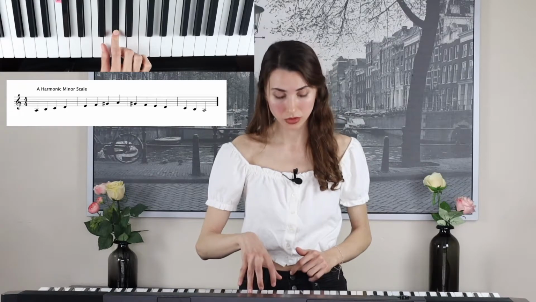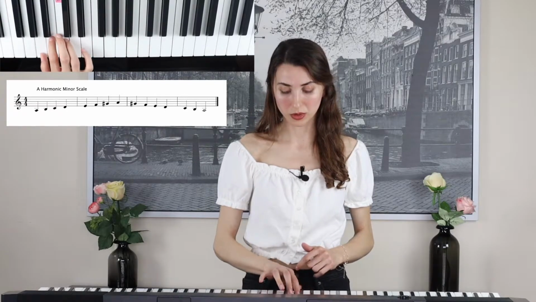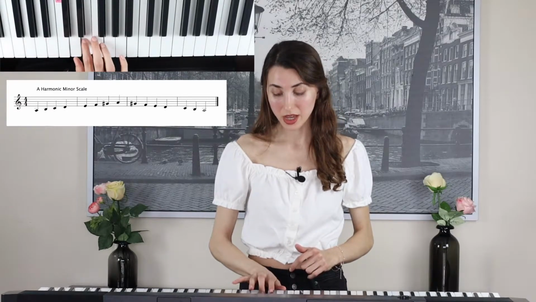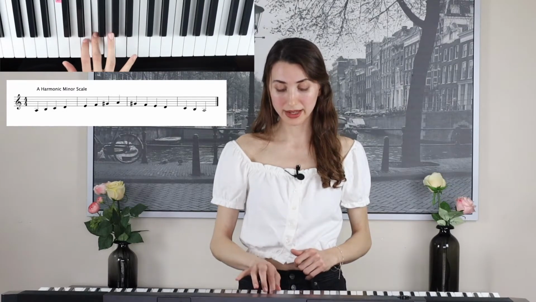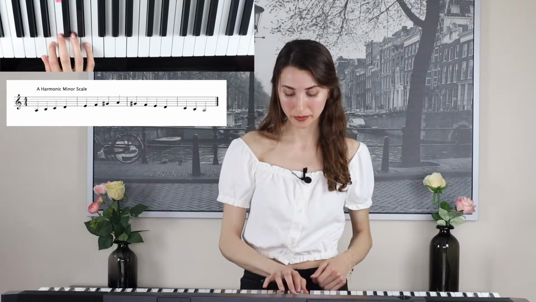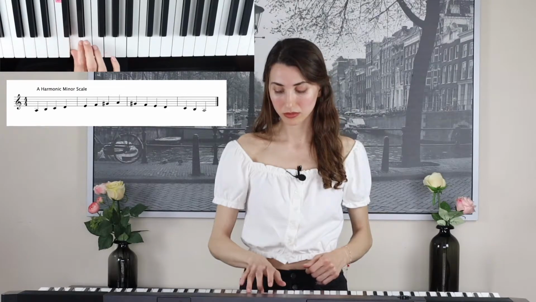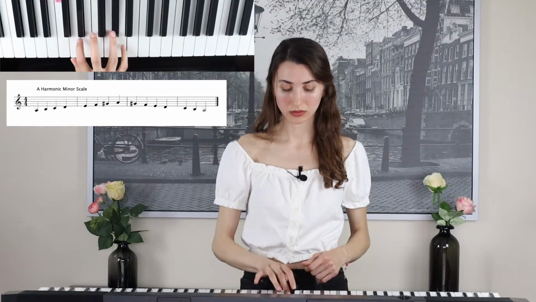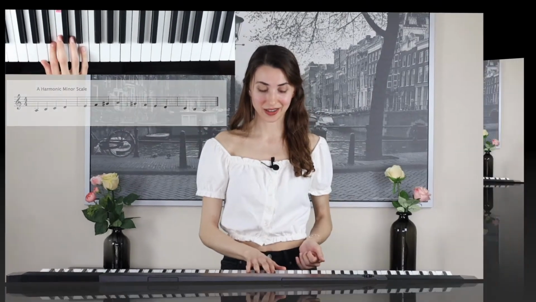From G, G sharp. 2, 3, 4, 5, 6. Raise the 7th. And then we're going back down. We're going back down same way we went up. So that was the A harmonic minor scale.